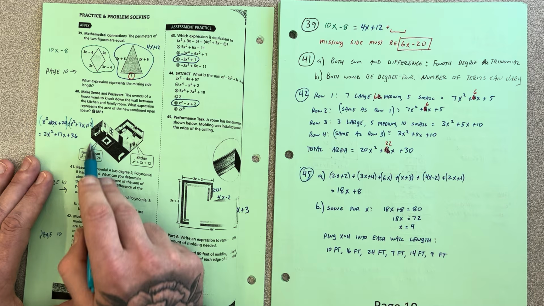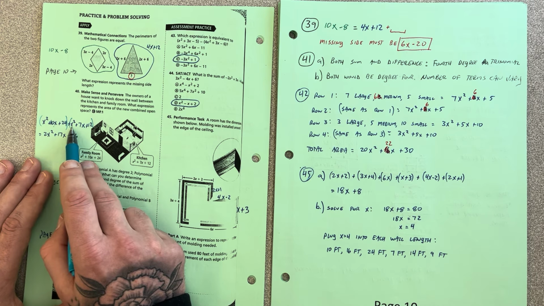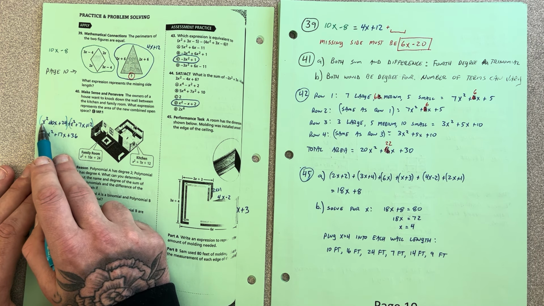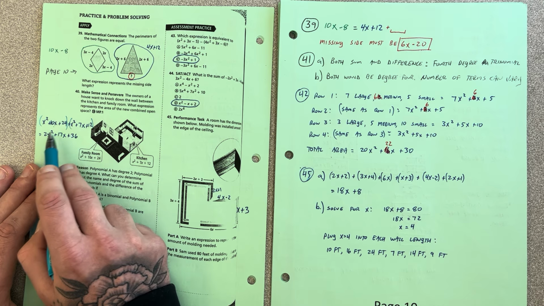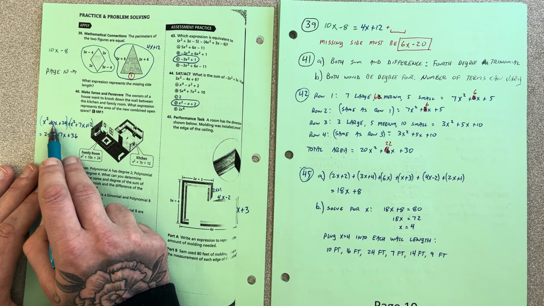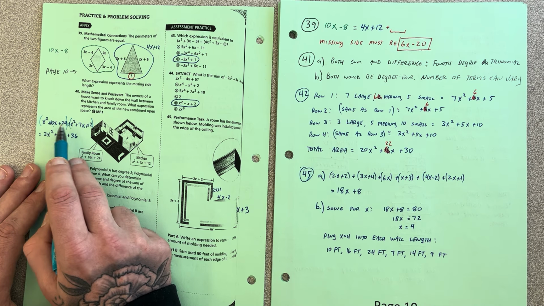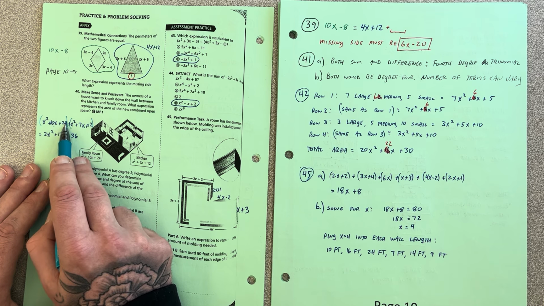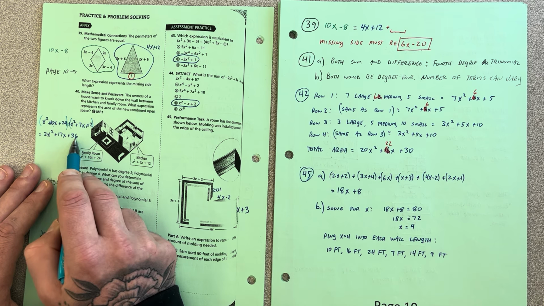I know it's wordy, I know there's a picture, but this is exactly what we just did on the previous page. Combine the x squared. One of them here, one of them here, 1 plus 1 makes 2. Our x's, there's 10 here, there's 7 here. We are adding 10 plus 7 makes 17. Constant values, 24 plus 12 makes 36.